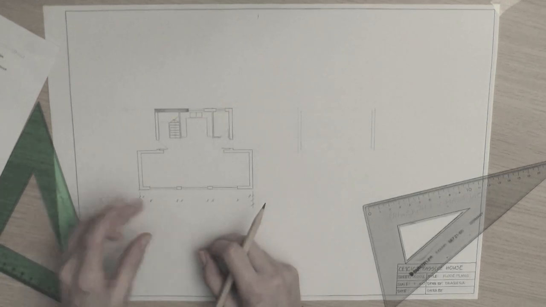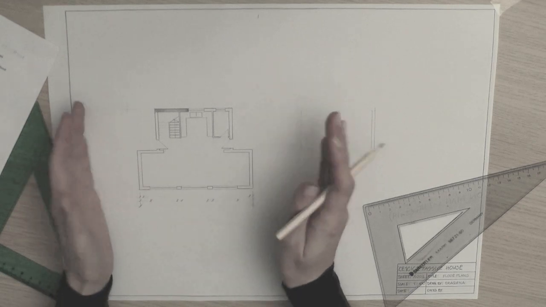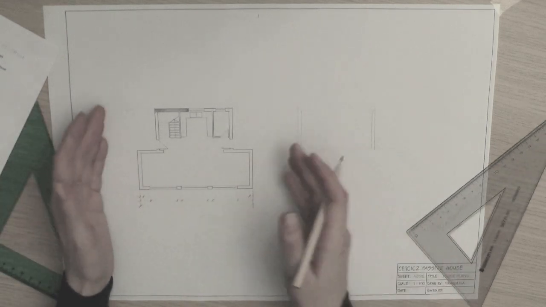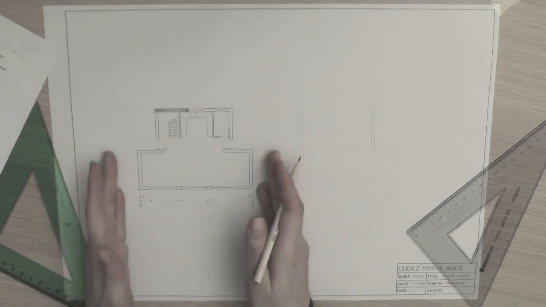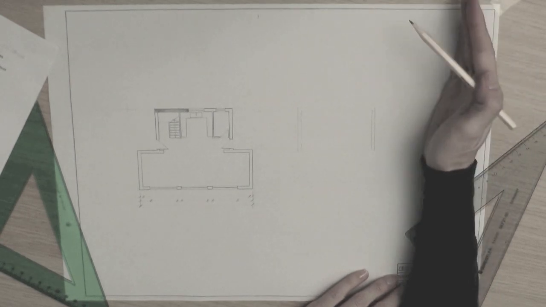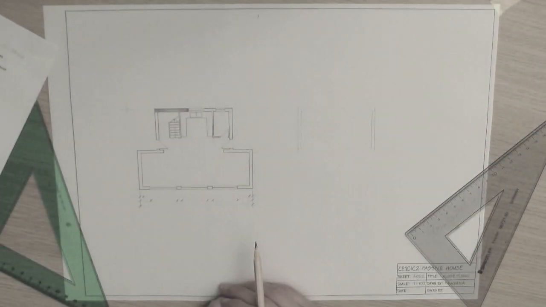Don't forget to do that for all the relevant sides, whatever there are changes. If there are any dimensions that are identical to the other side, you can skip those. So make sure you dimension the ground floor, you dimension the first floor. Don't forget to put the north sign, the labels, and all the other information.